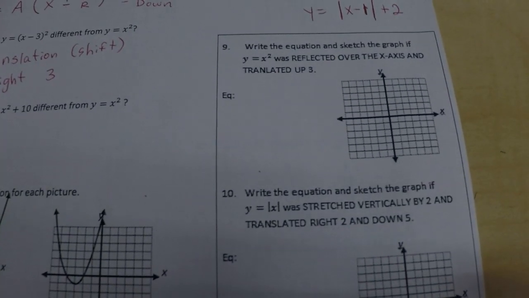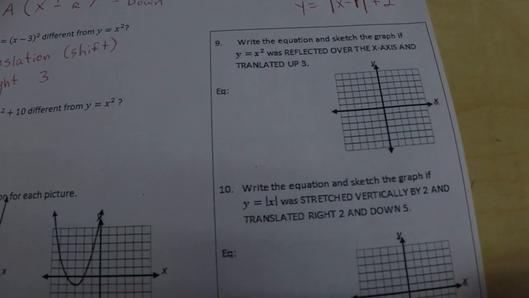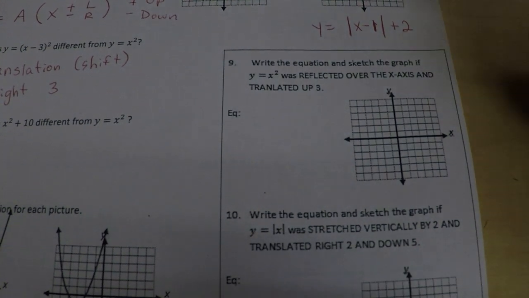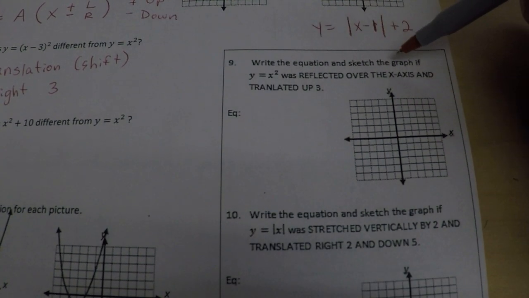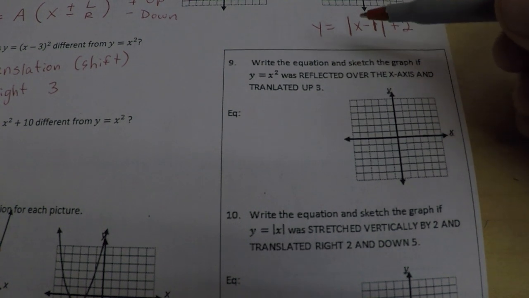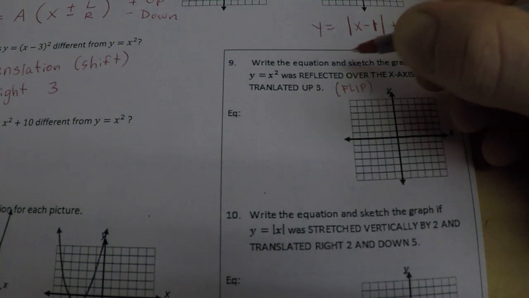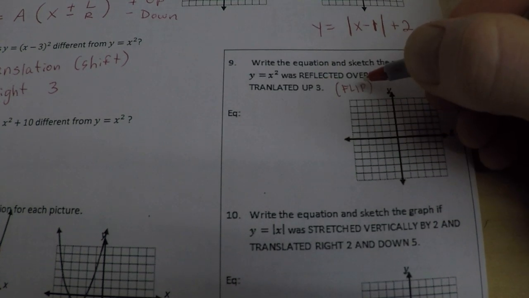And then over here, these get slightly more difficult because it has flipping in it. So this one says, write an equation of the sketch of y equals x squared reflected over the x-axis. So reflected just means flip. So I'm going to flip it over the x-axis and translate up 3.